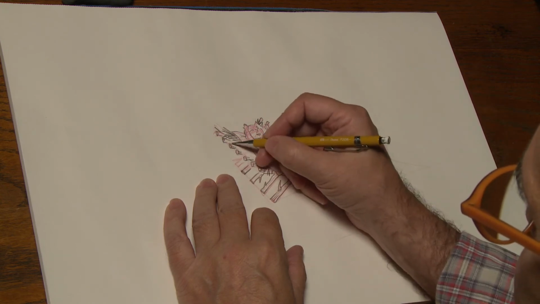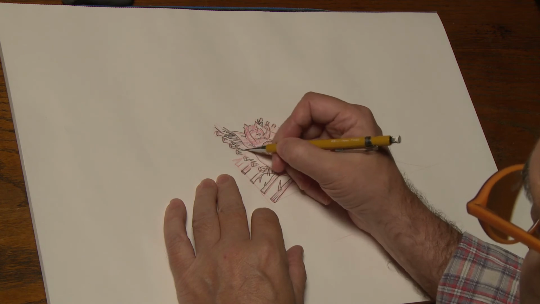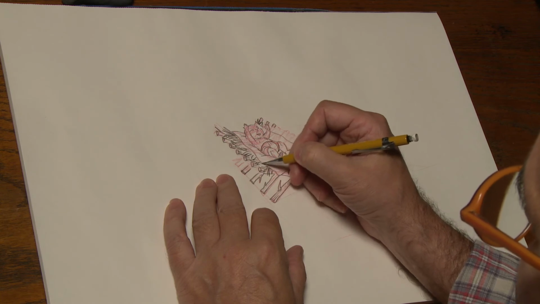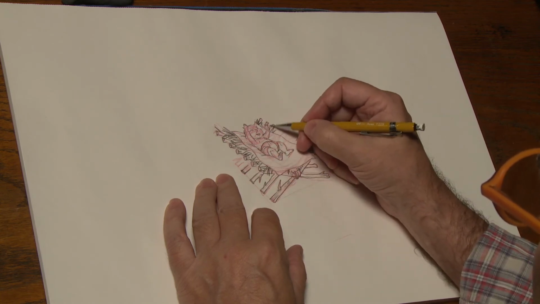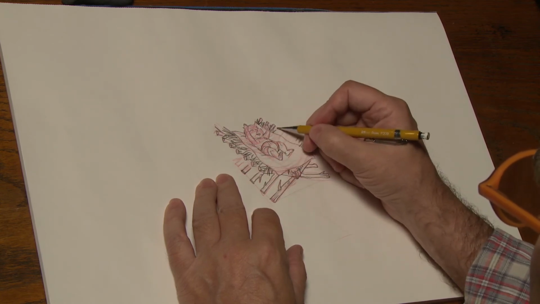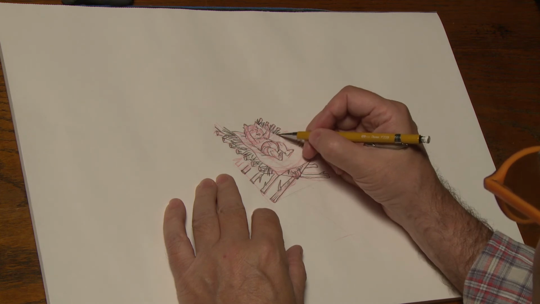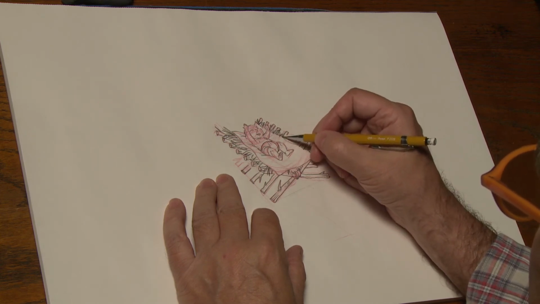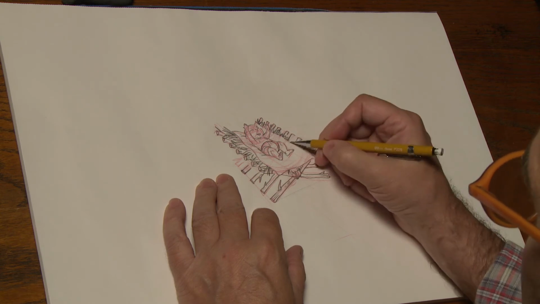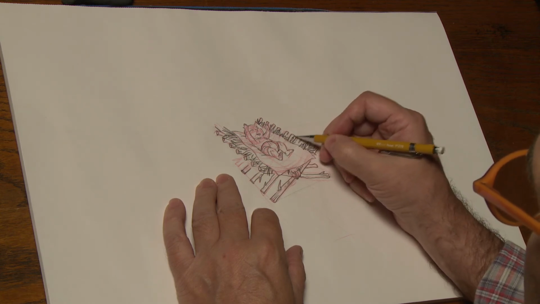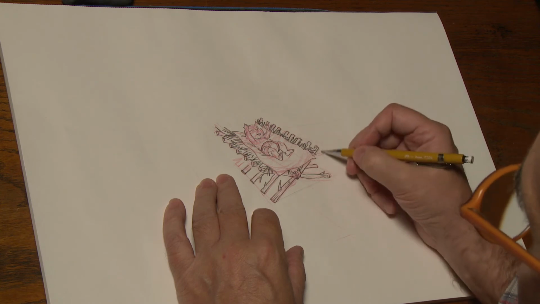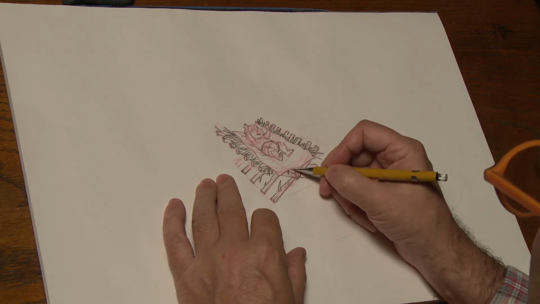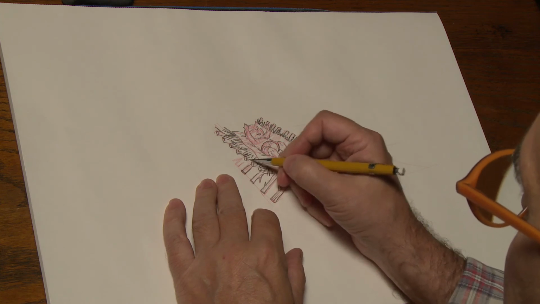Because this hay is just sort of sticking out of here. A few strands sticking over here, just so it looks interesting.